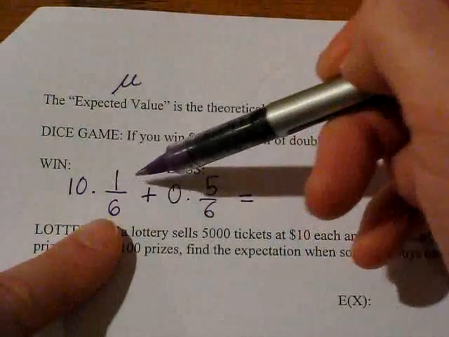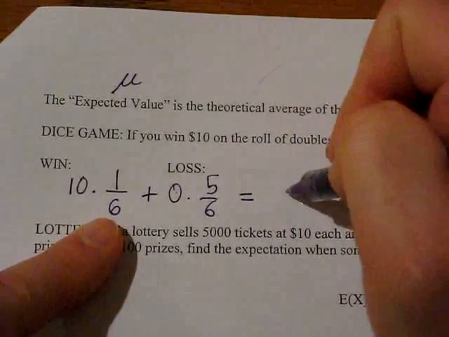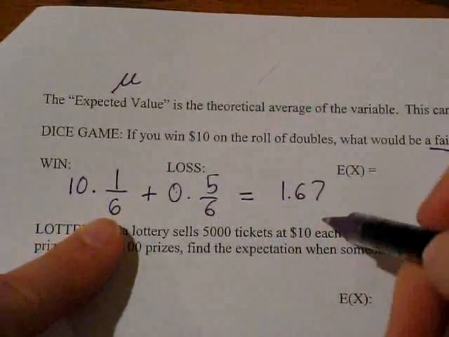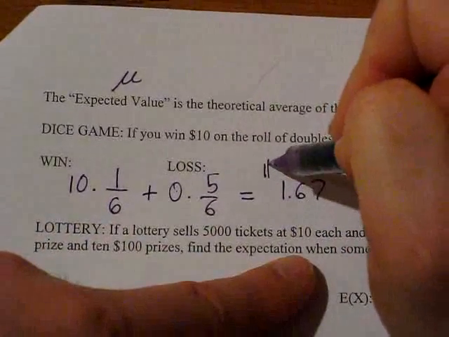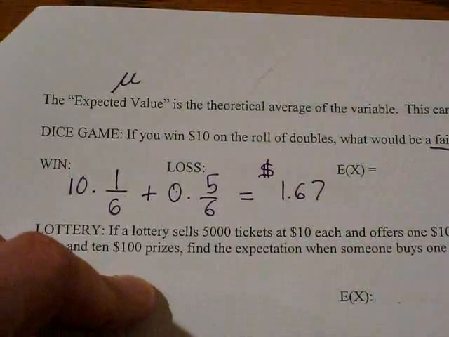So 10/6 plus 0/6 is going to be 10/6. So my answer is 1.6 repeating. But this is my expected value. That means the fair price for the ticket is $1.67.